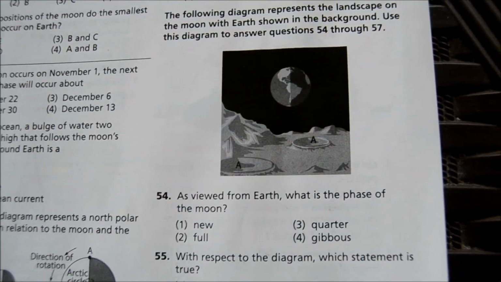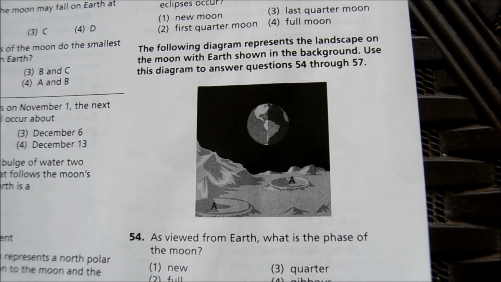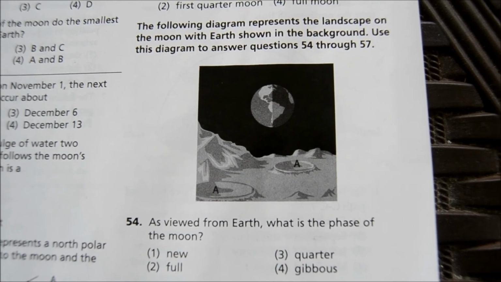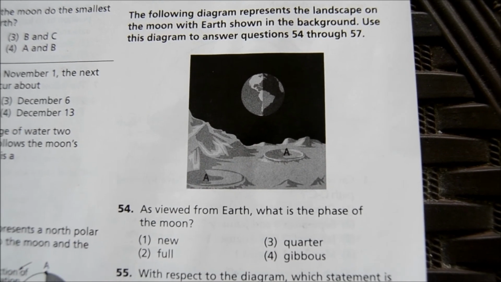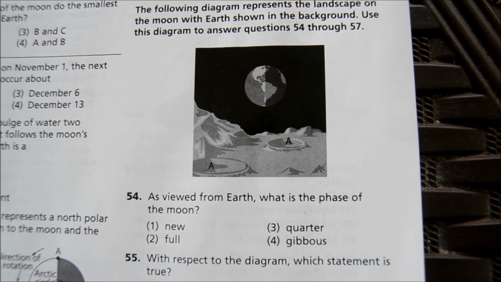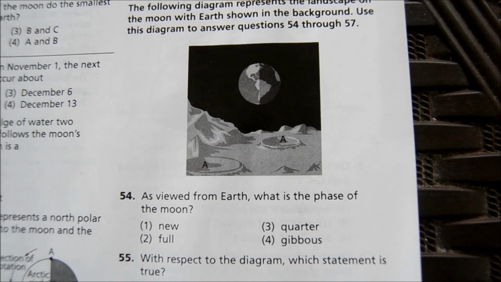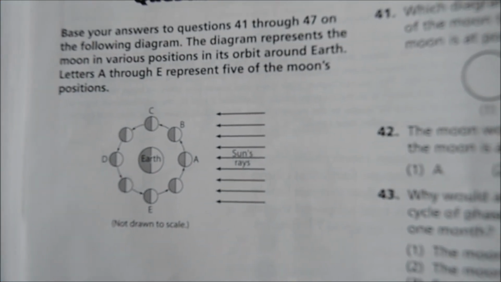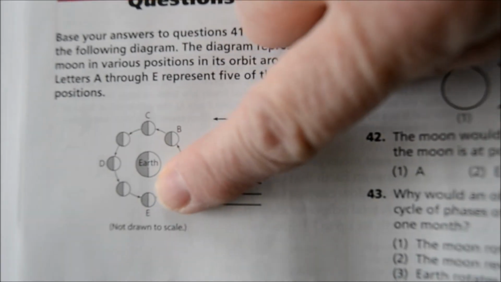The following diagram represents the landscape on the moon with the Earth shown in the background. Use this diagram to answer questions 54 through 57. As viewed from the Earth, what is the phase of the moon? So if I was going back to that diagram over here, it's the same concept. The whole idea is I noticed that half of the Earth is dark, half is light, and I'm looking at the moon, so it's going to be a quarter.